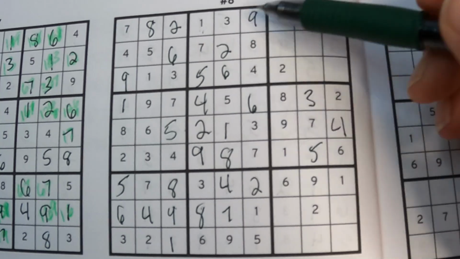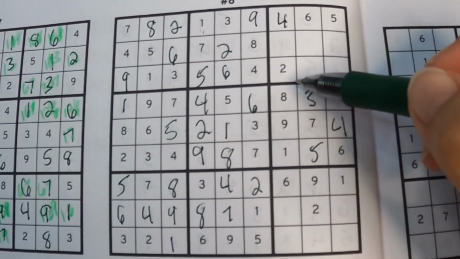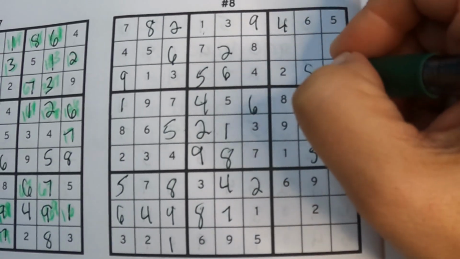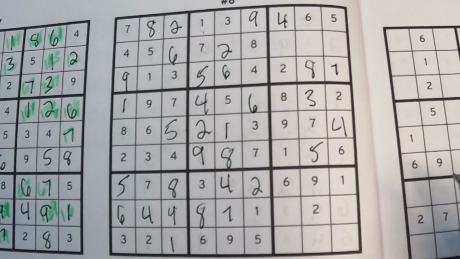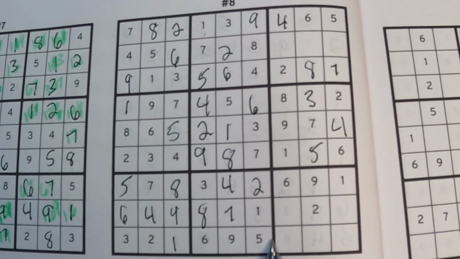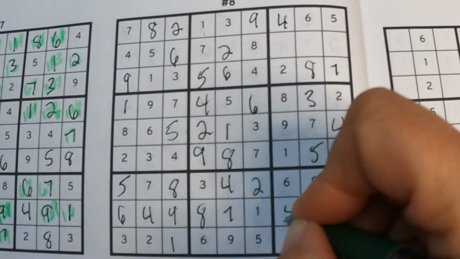For this row, we're missing a 4. For this row, we're missing 7 and 8. We've got a 7 here, so 8, 7. For this row, we're missing 3 and 5. We've got a 5 here, so 3, 5.